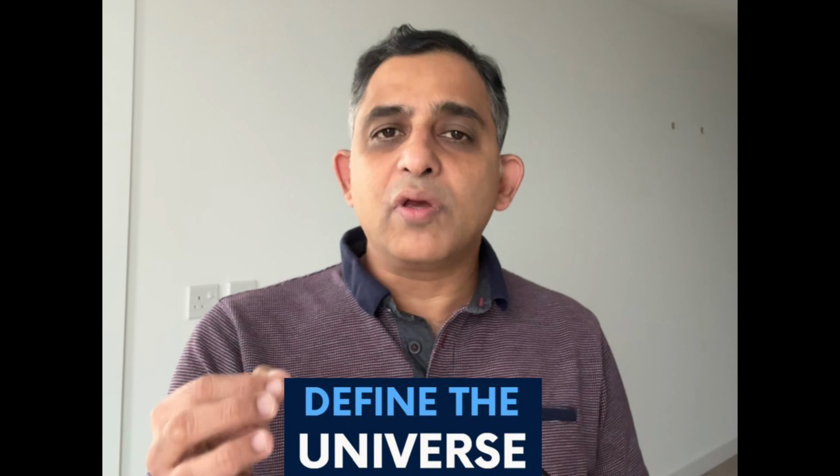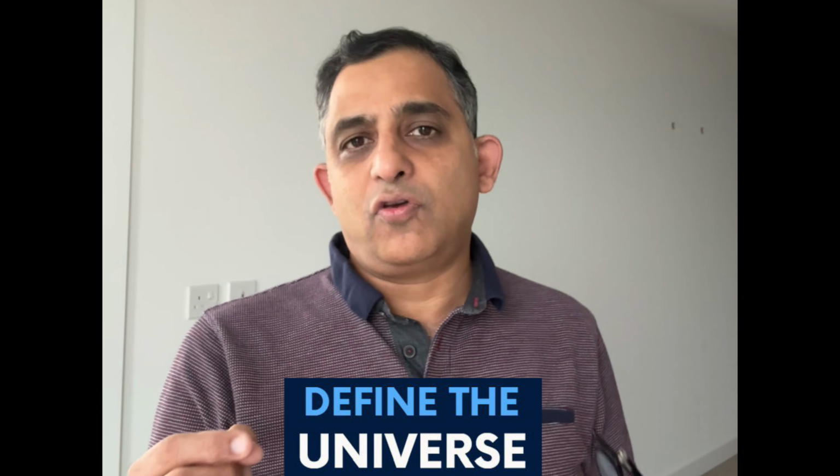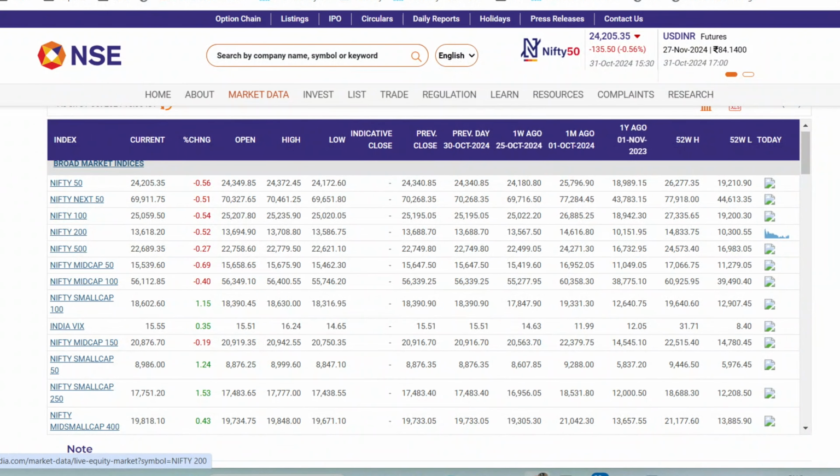So the first step is to identify the universe from where we will be picking the stocks. For example, it could be Nifty 50 if you want to focus on stable, high liquid names and relatively lower risk compared to say a Nifty 200 or Nifty 500, which comprises mid-cap and small-cap stocks and also large-cap. So the first step is how much risk do you want to take.